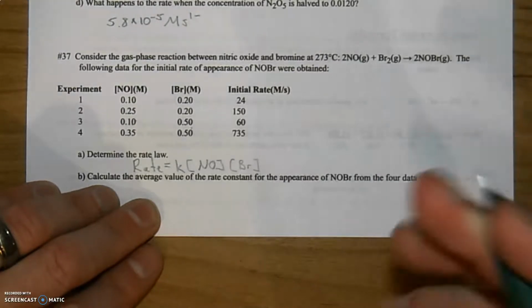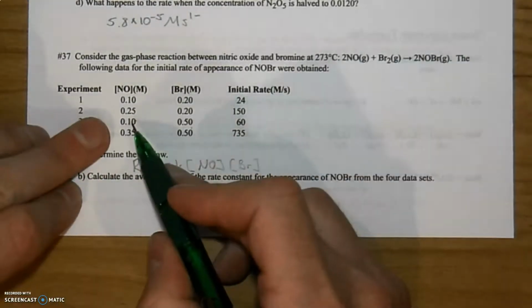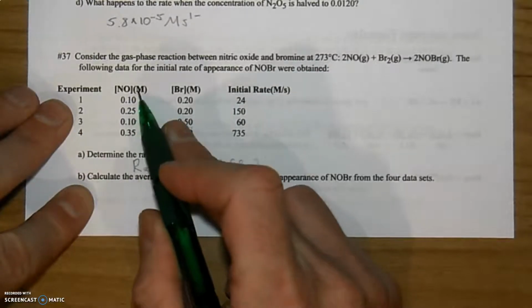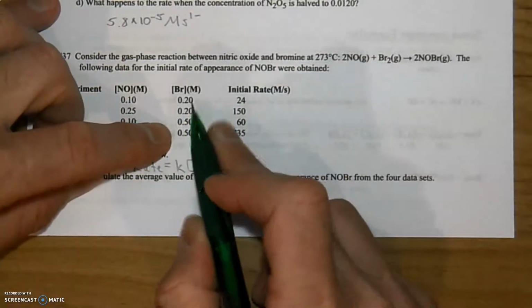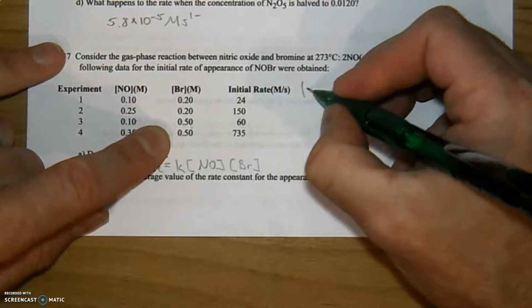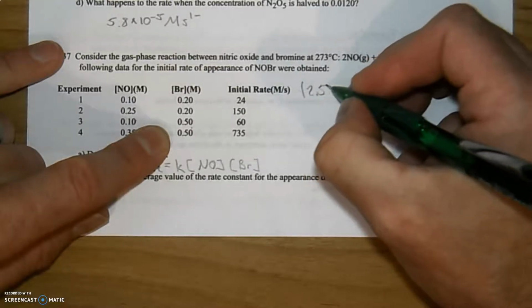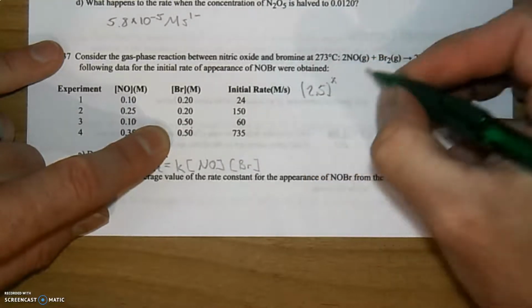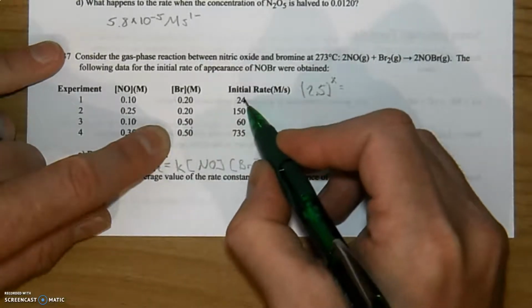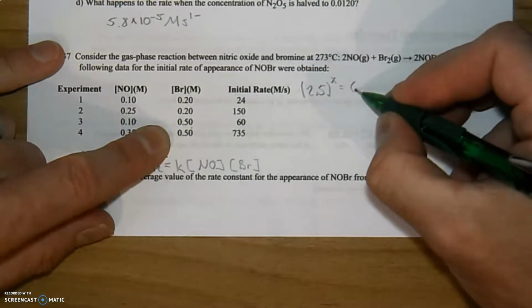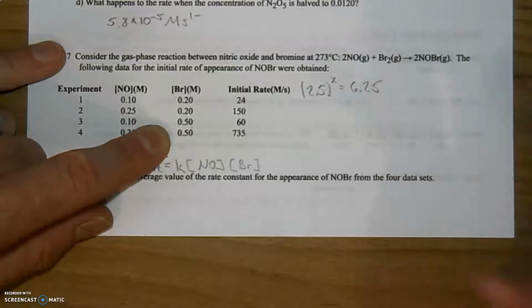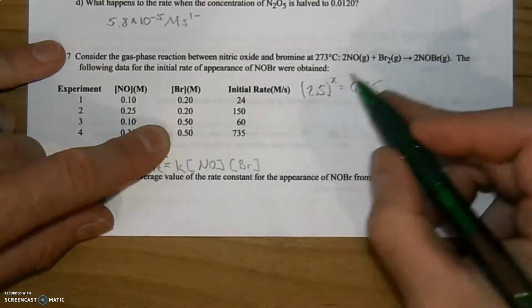So on scrap paper, what I would do is take, for example, line 3 and divide it by line 1. I'm holding this steady, so that's not going to change. But if I divide 0.5 by 0.2, you're going to get 2.5. I'm going to write it like this: 2.5 raised to some x value is equal to taking 60 and dividing it by 24. That gives me 6.25. Now, if I take the log of both sides, because I don't know, now what I could do is just start plugging in values.